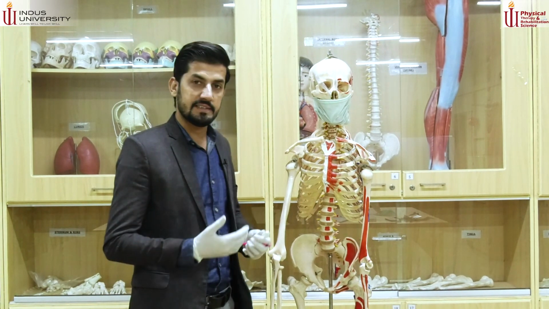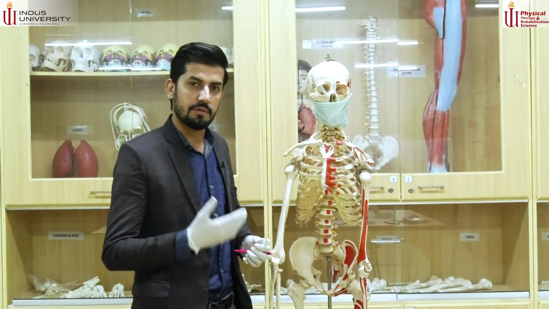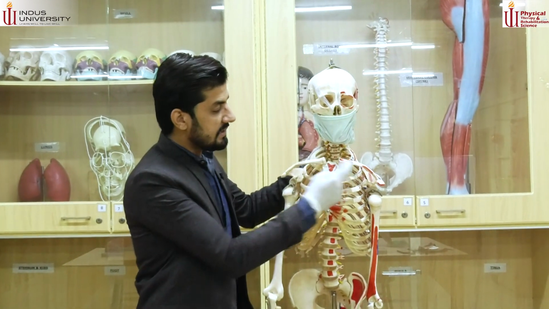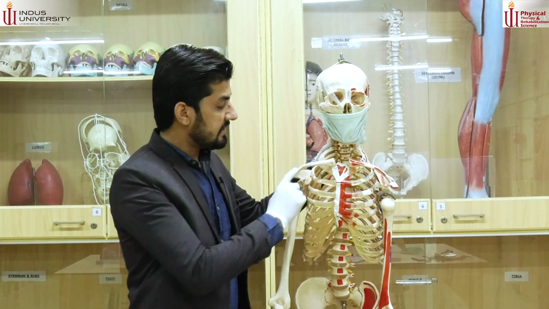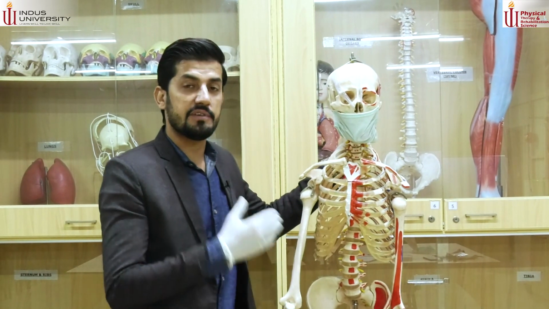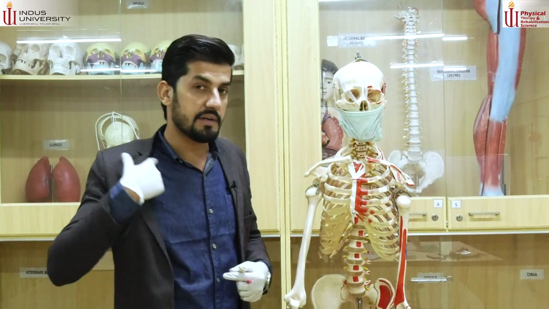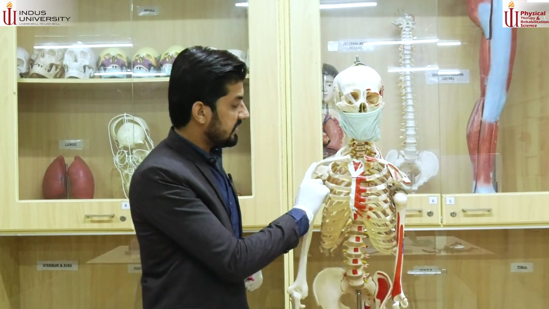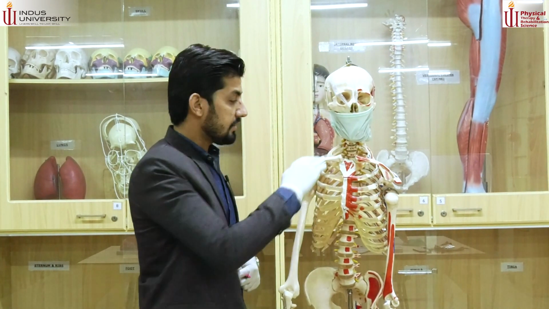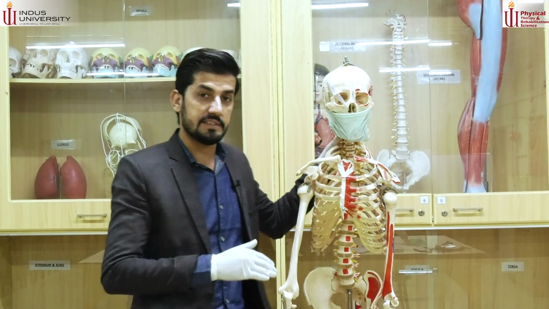First of all, what is the clavicle bone? The clavicle bone is also called the collar bone. It's also called the beauty bone. Here you can see the two clavicle bones. The clavicle lies at the front of the root of the neck, and you can easily palpate your clavicles. This one is the right clavicle and this one is the left clavicle. So the clavicle lies at the front of the root of the neck.